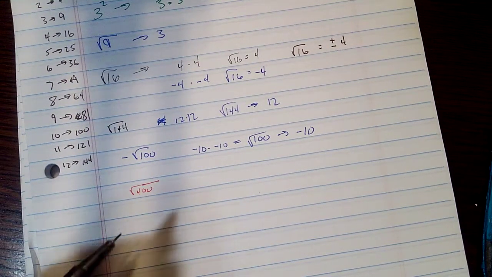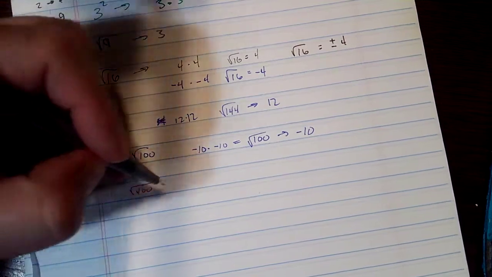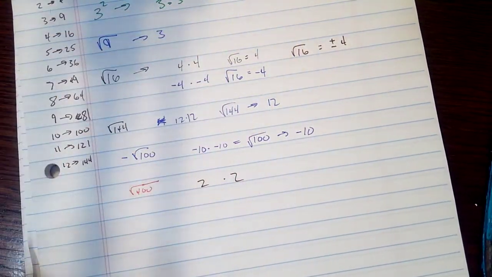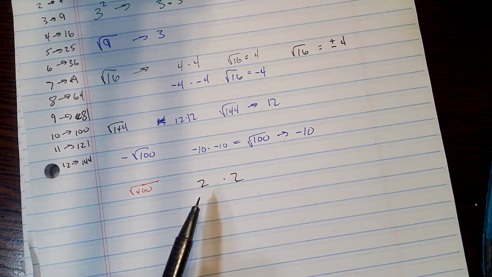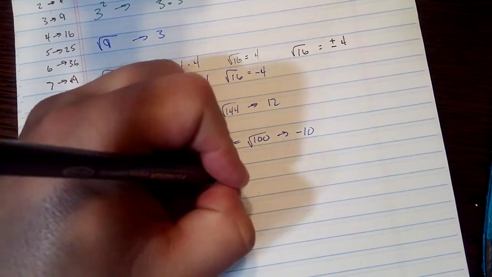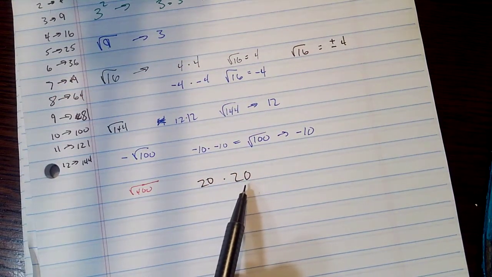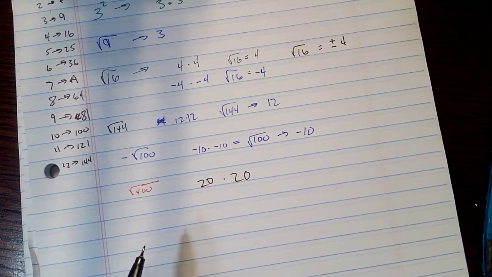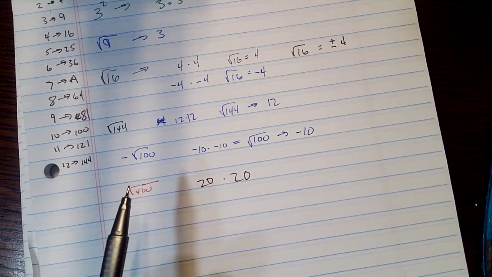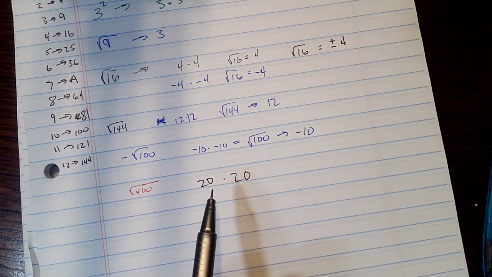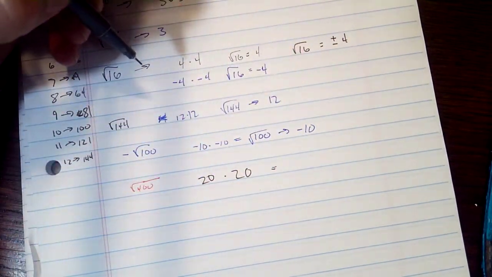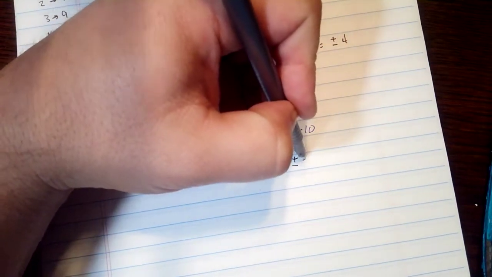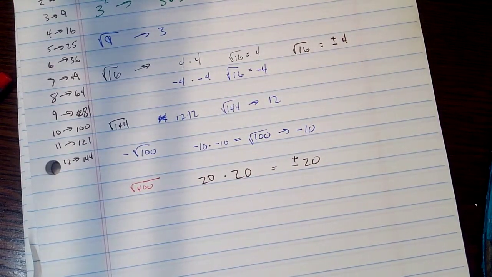Okay? So that means if I ignore these 2 zeros for a second, and I say, well, 2 times 2 gives me 4. If there are 2 zeros, or any even number of zeros, you just split it up. 0 and 0. Right? Because 20 times 20 would give me 400, and then I add the 2 zeros. Okay? So the square root of 400 is 20. And it does not say plus or minus, so I'm just going to say the square root of 400 is plus or minus 20. That's it. All right? Done. That's all you got to do for this section.